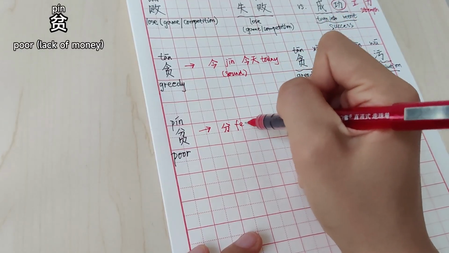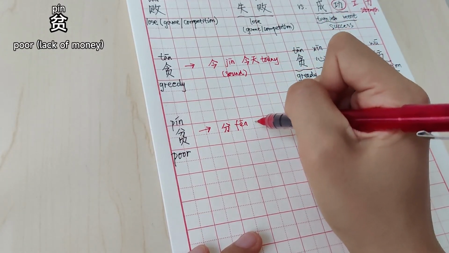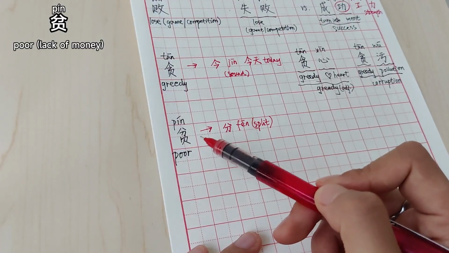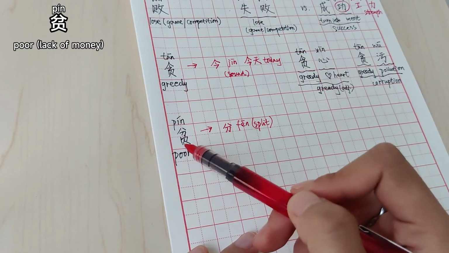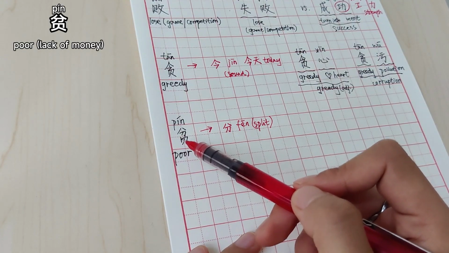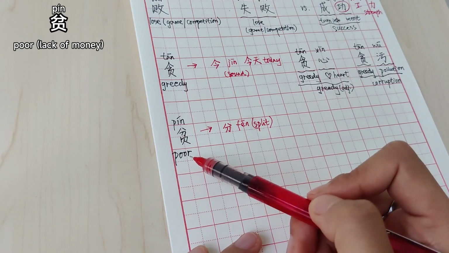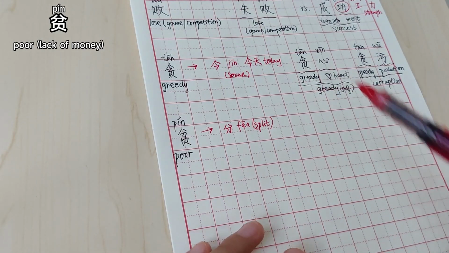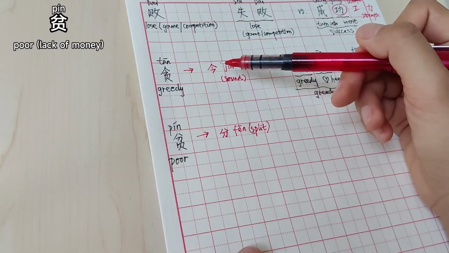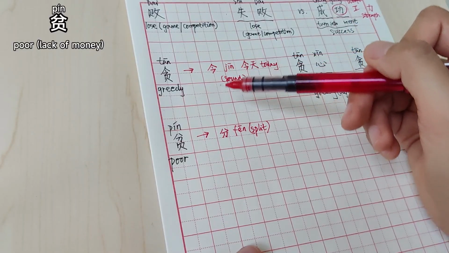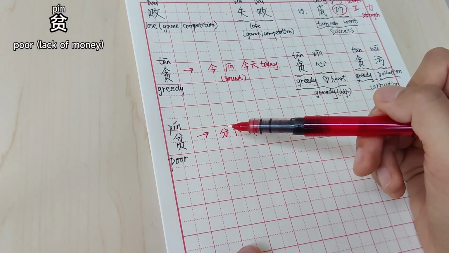This is the 分, which means split. I think it really makes sense. It means money was split by other people, and that makes you poor. Okay, that's 贫. Different from the 贪. 贪 has this on the top. 贫 has this on the top.